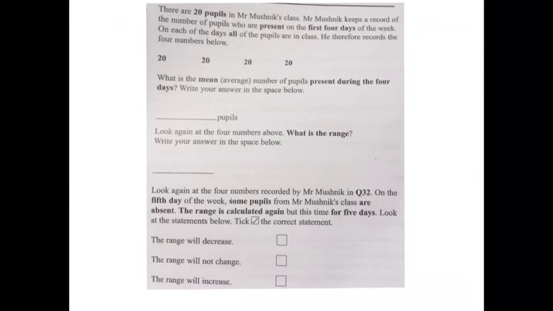Well, it's obvious, it's 20 because there are 20 in every day. All the numbers are the same. If you wanted to add them all, you would get 80. The next step would be to divide it by how many there are. So yes, indeed, 20 confirms our answer. And our range, well, the biggest take away the smallest. Biggest is 20, smallest is 20, your range is 0.